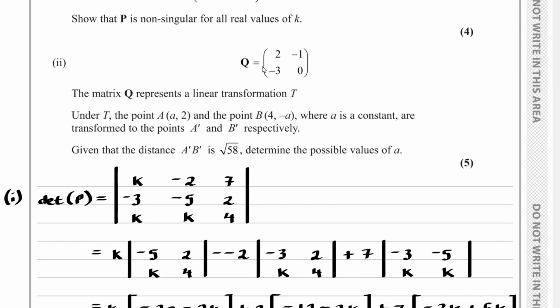Next, we've got this matrix Q, 2, negative 3, negative 1, 0. The matrix Q represents a linear transformation T. Under T, the point A with coordinates a, 2 and the point B with coordinates 4, negative a, where a is a constant, are transformed to the points A' and B' respectively. Given that the distance A'B' is root 58, we have to determine the possible values of a.